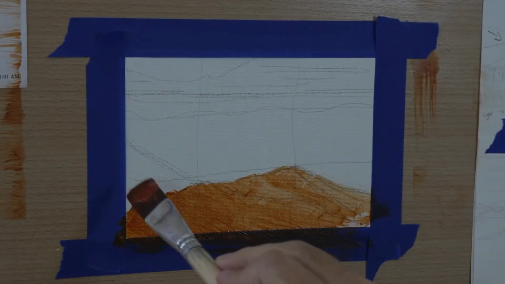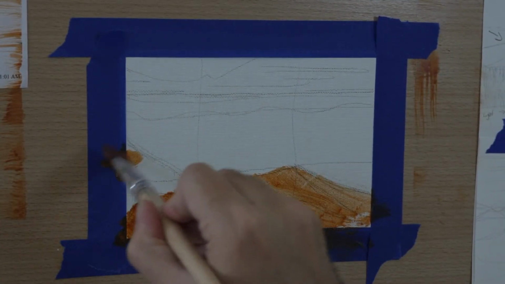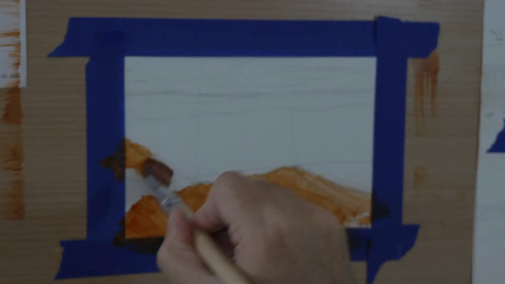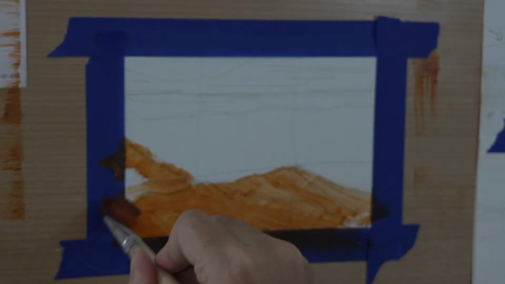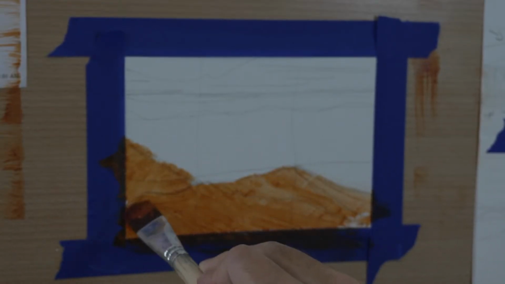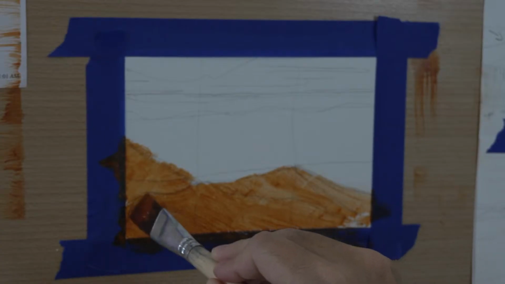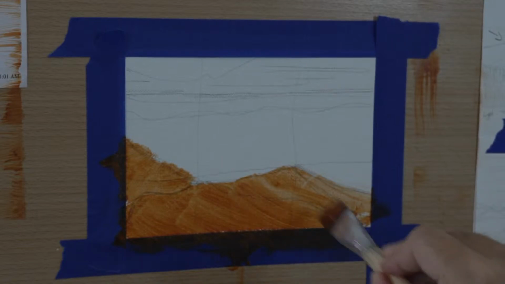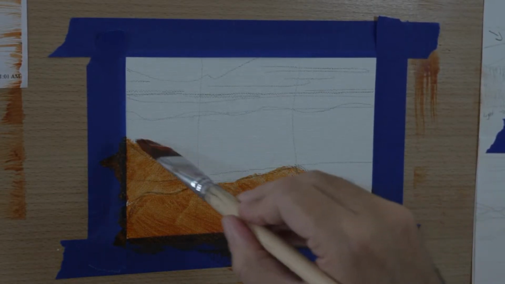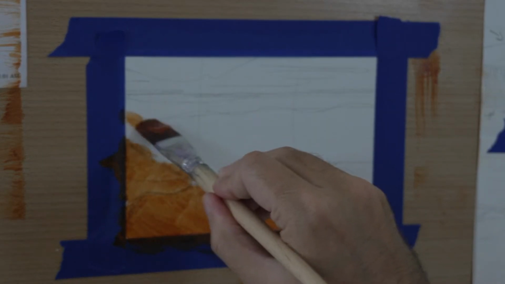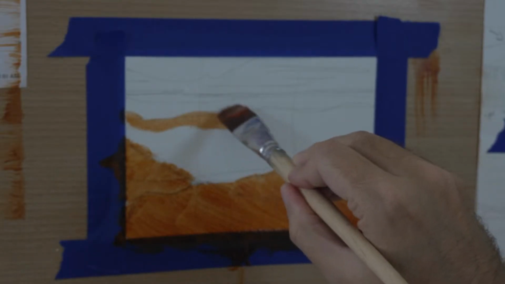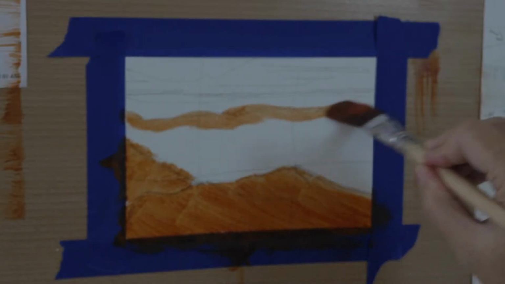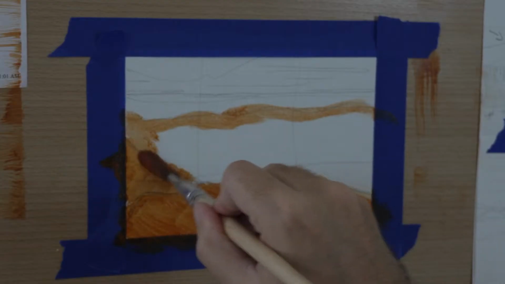And then here, probably something like this. Working back over that to get that going back in the right direction. And basically what I'm doing is I'm using the textures of the brush strokes to decide where we want our mountains to be, how I want them to flow. And I'm just trying to follow this ridge line here a little bit, just loosely following the sketch. Doesn't have to be exact or perfect.